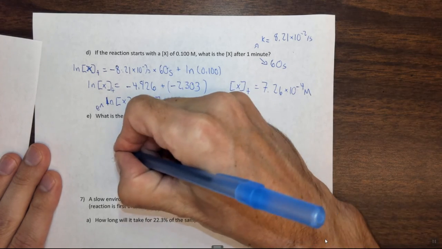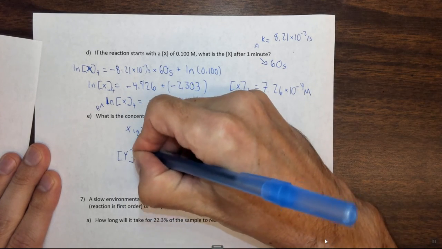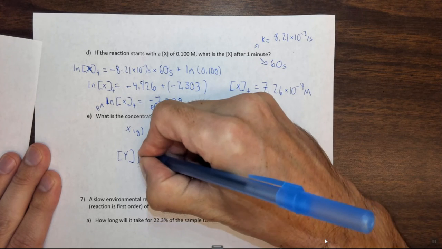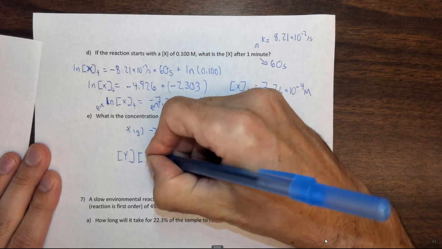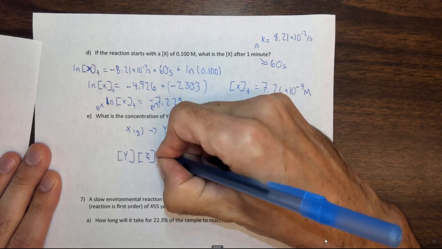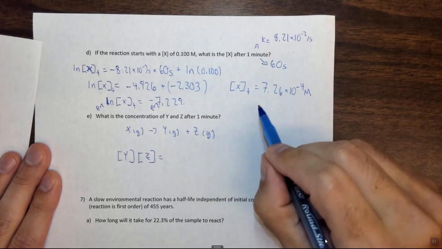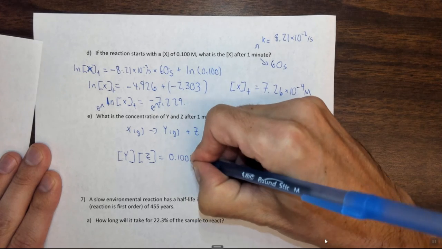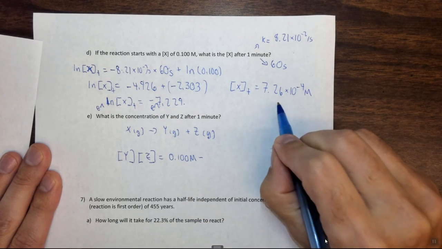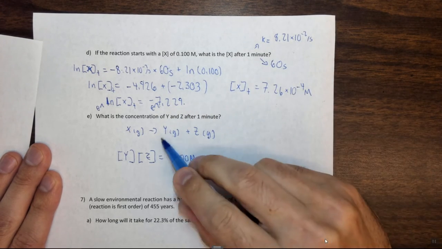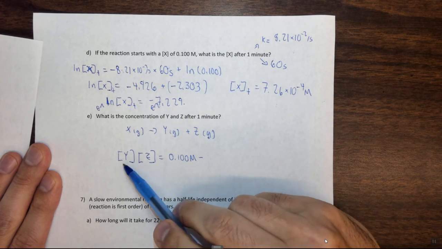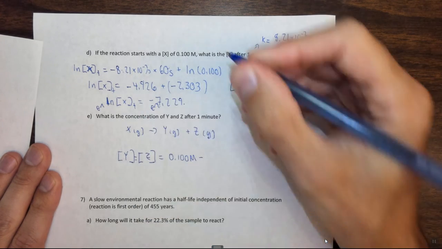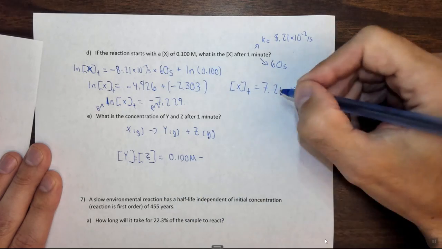So the concentration of Y and the concentration of Z equal the initial concentration of X, 0.100 molar, minus the remaining concentration of X, because this has not been converted to Y and Z. Again, if all of it was converted to Y and Z, then they would be 0.1 molar, but a little bit hasn't.